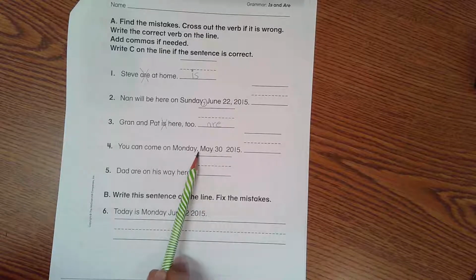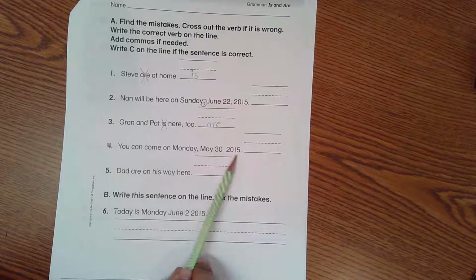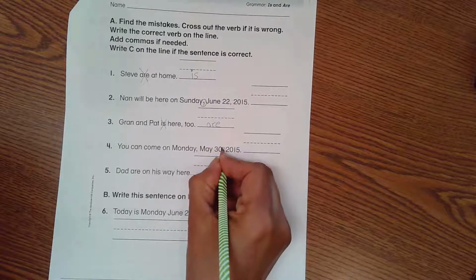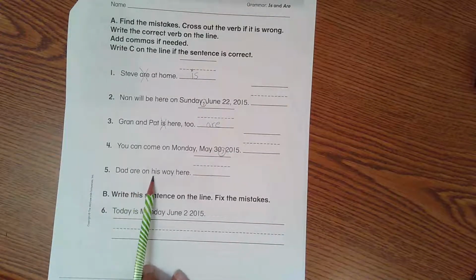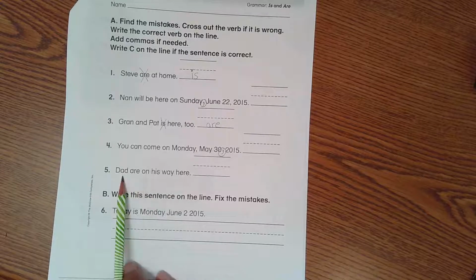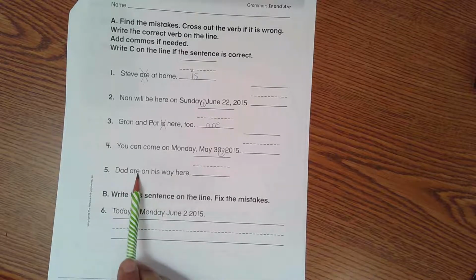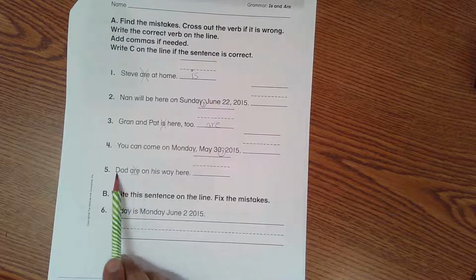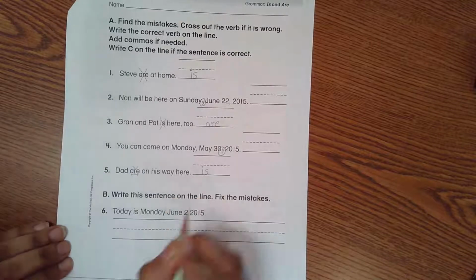I see the comma between the day and the date number, but I don't see it between the date number and the year, so it's missing the comma here. I'm gonna put it and circle it. All right, Dad are on his way here. Dad, one person. Are is not the right word, should be is. Dad is on his way here, so I'm gonna write the right verb.